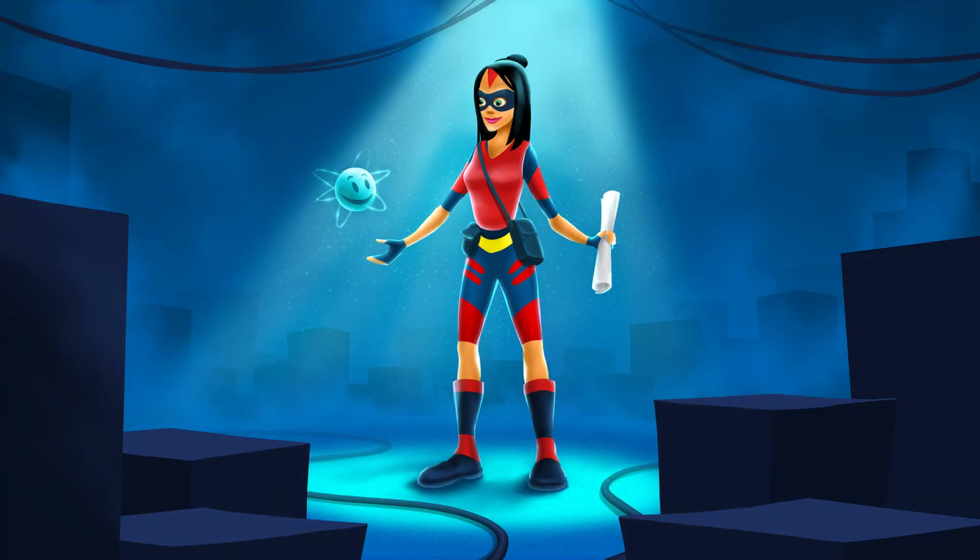So I wanted to create some kind of environment for this character, and here's what I came up with. I think it looks alright.